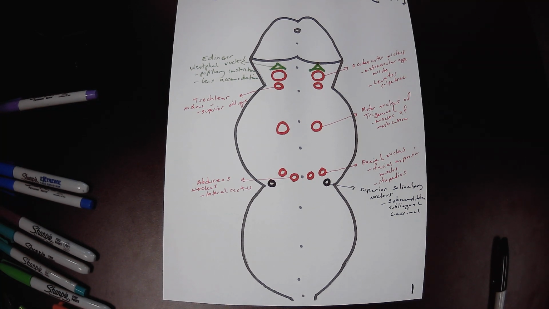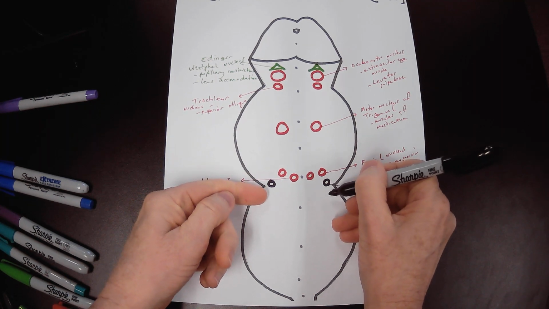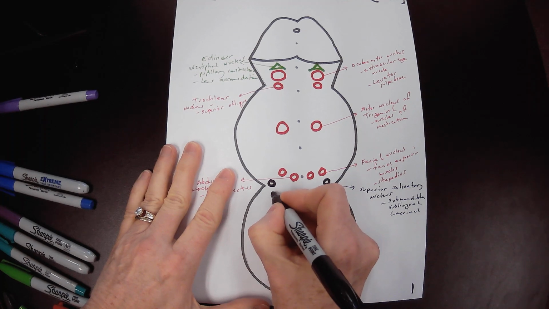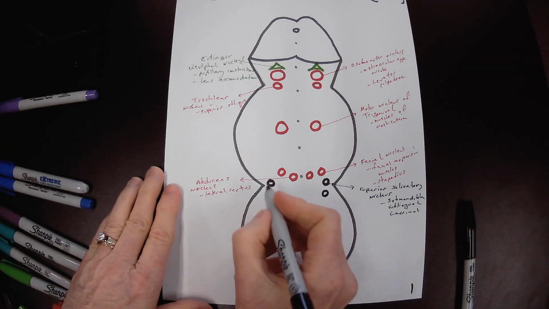Moving on down, there's another nucleus. So the superior salivatory nucleus is a little bit higher. Right under the superior salivatory, there's the inferior salivatory nucleus, and it's the one that cranial nerve number 9 uses for its glandular function.